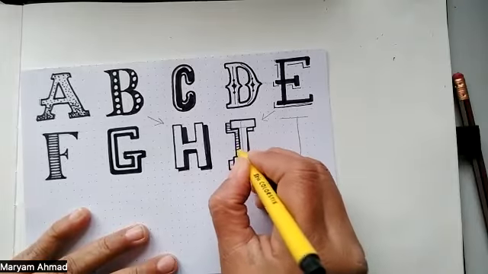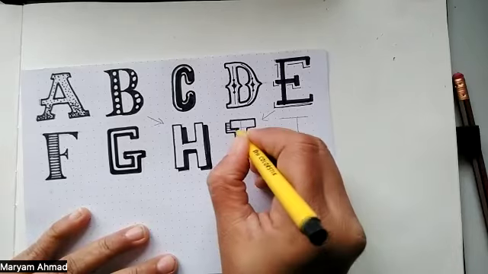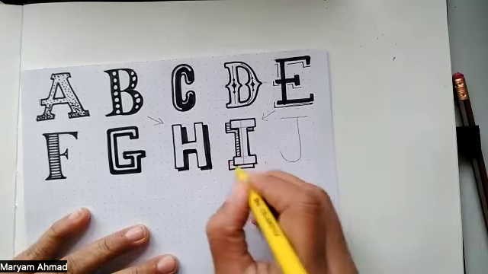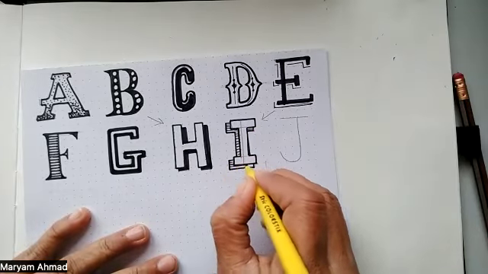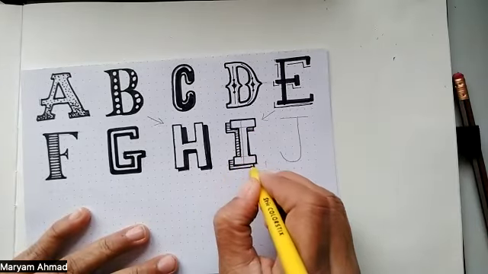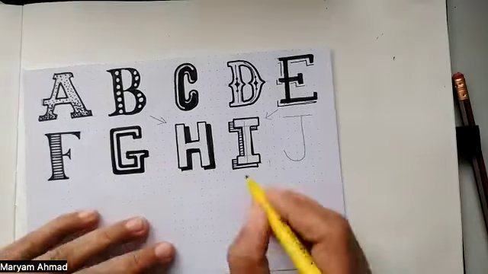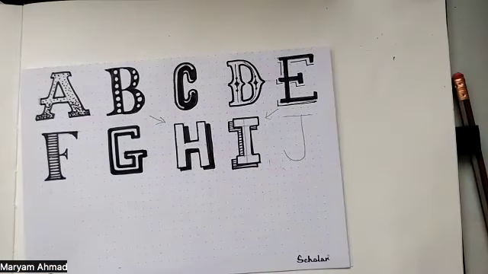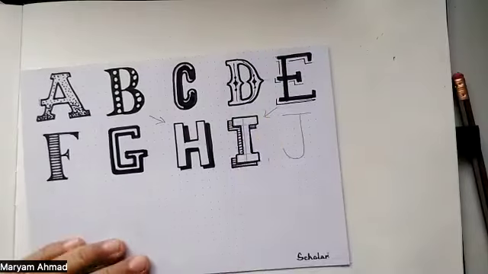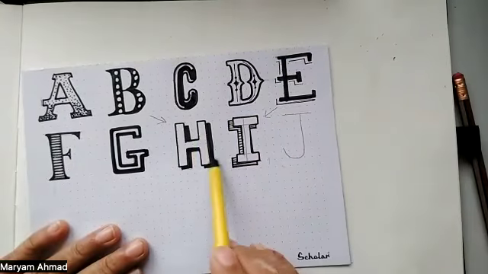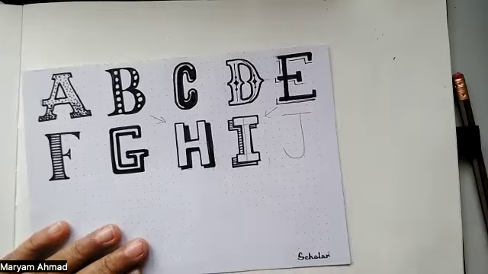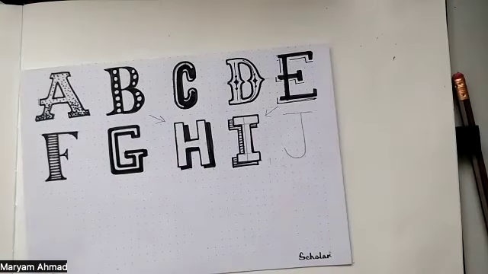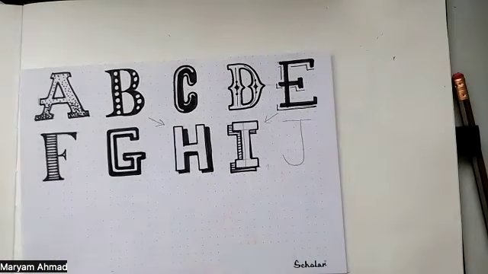It's just another way of making the shadow. You can do it vice versa also. You can make lines here and you can keep this dark. So it looks good both ways. Okay. So this is our understanding of the shadow.